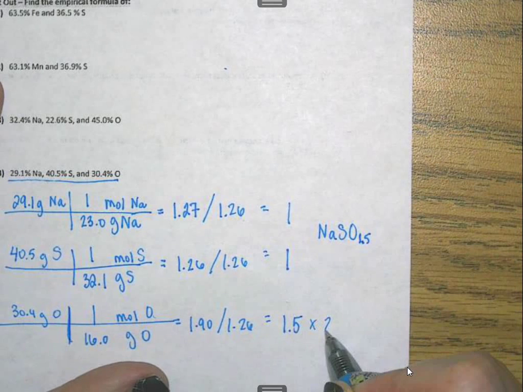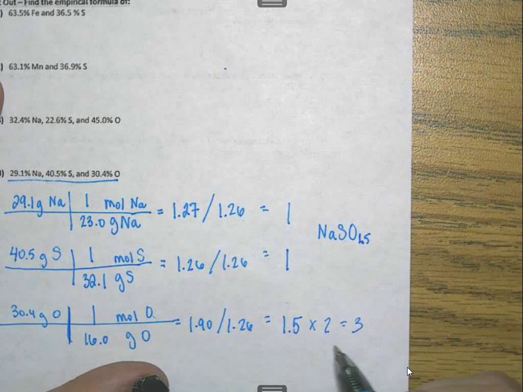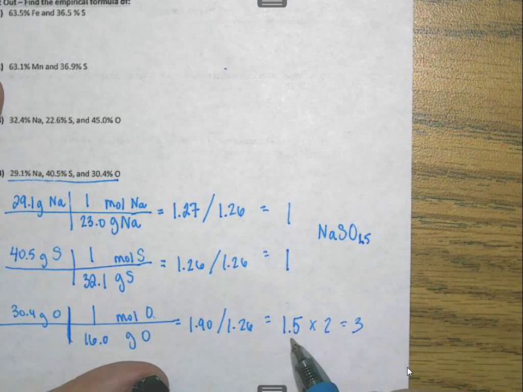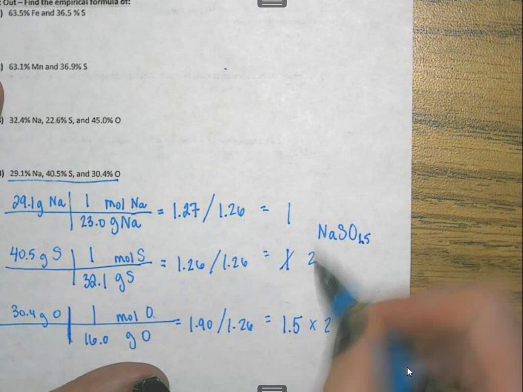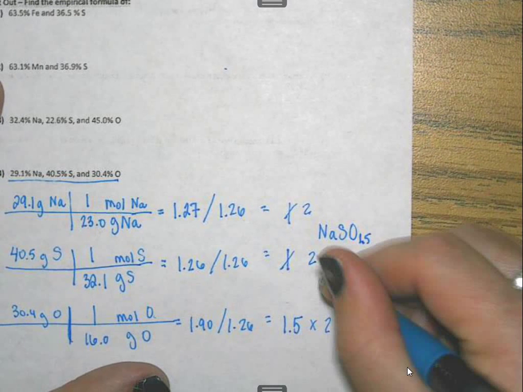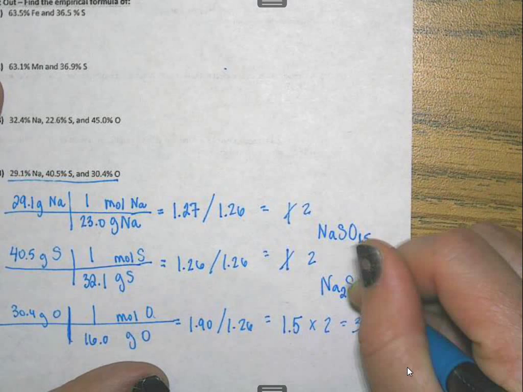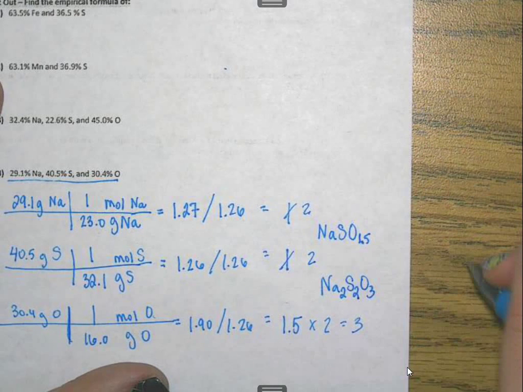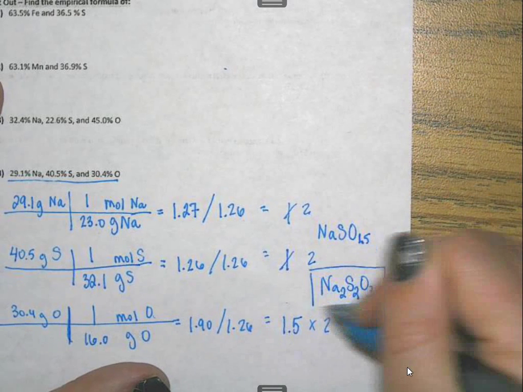If I multiply this one by 2, then I've got to multiply this one by 2 and this one by 2. So that will make my final answer Na2, S2, O3. And then there is my empirical formula.